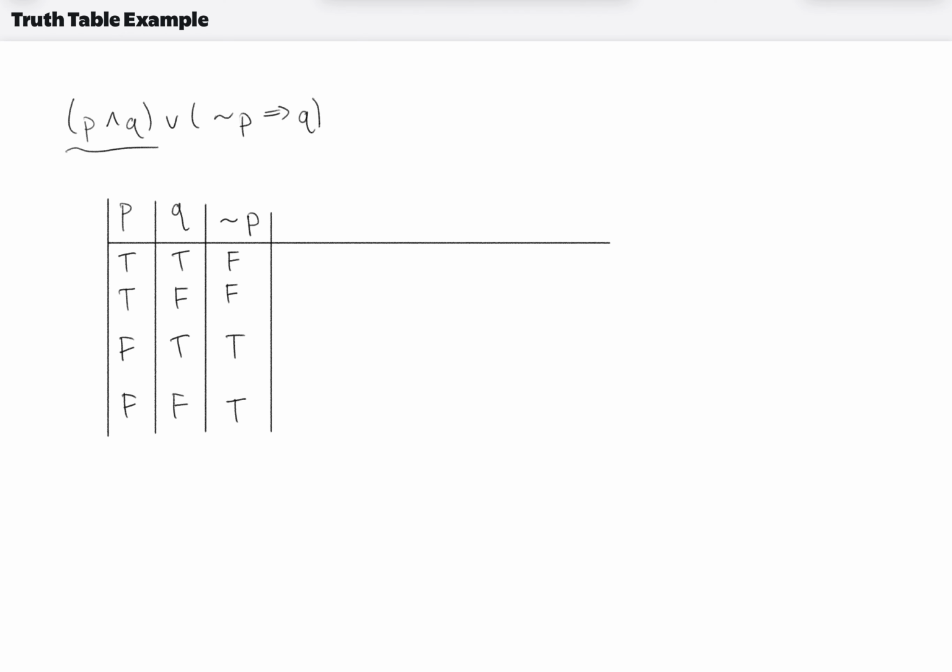Let's go back to this statement, the conjunction of P and Q. The conjunction of P and Q is only true wherever you see truth values that are both true for P and Q. So we see that only in the first row.